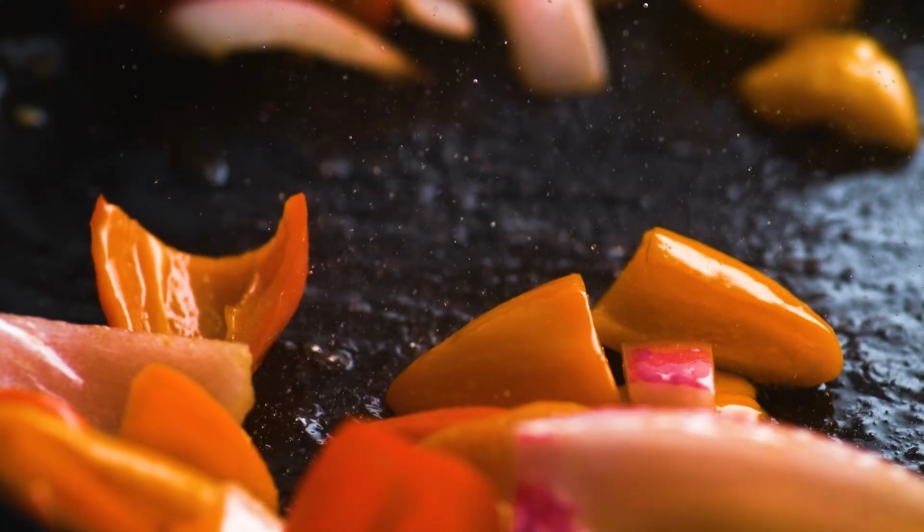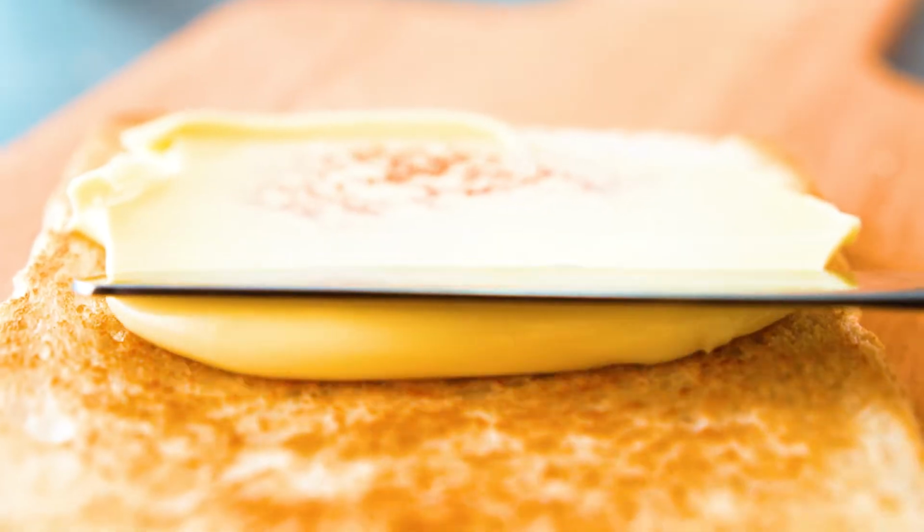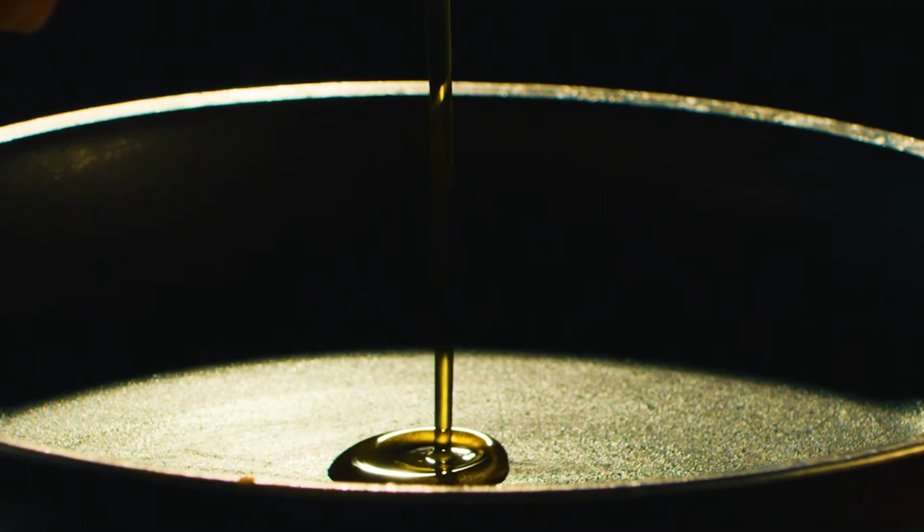Cooking is not just about taste. Texture is also very important. But what makes sugar crunchy and butter smooth? Or coconut oil solid at room temperature and avocado oil liquid? It's all about the strength of interactions between the molecules.